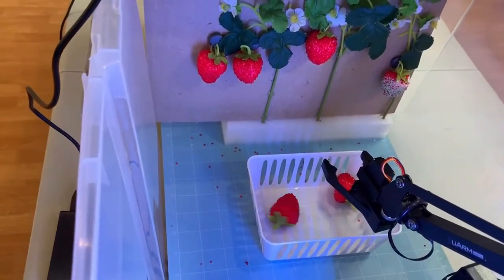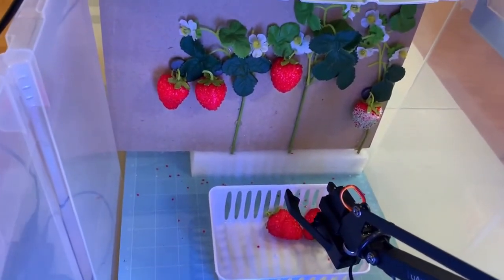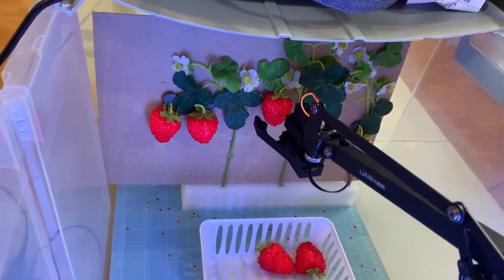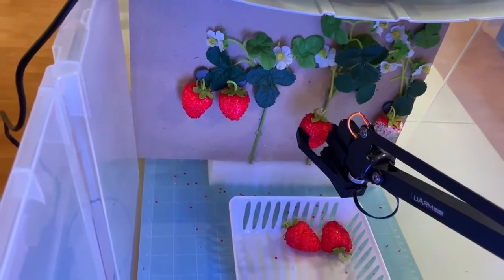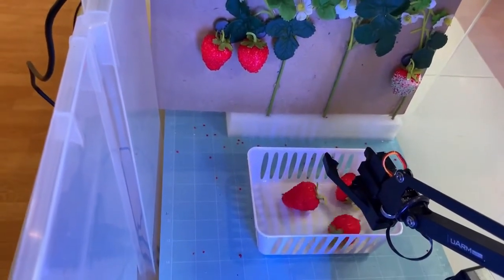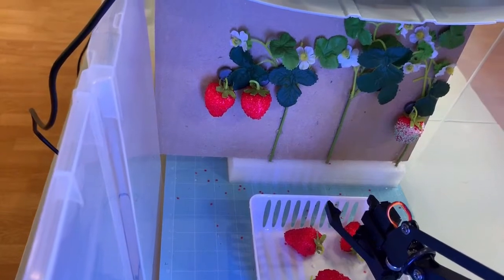The arm moves from the right to the left, picking all of the strawberries and dropping them off in a basket, similar to how a fruit picker would on the actual farm. But of course, this does not need a person, and so this would help lower labor costs tremendously.